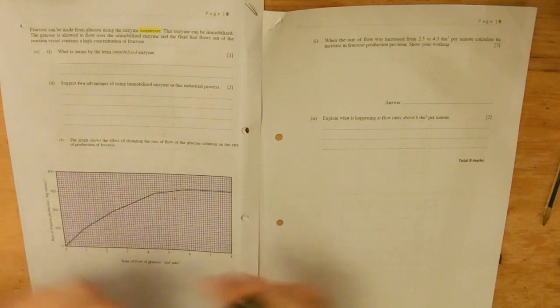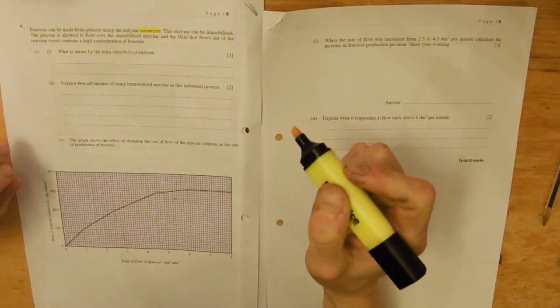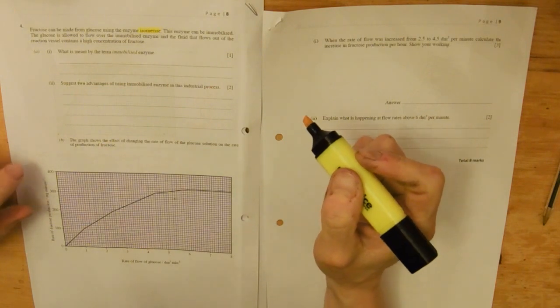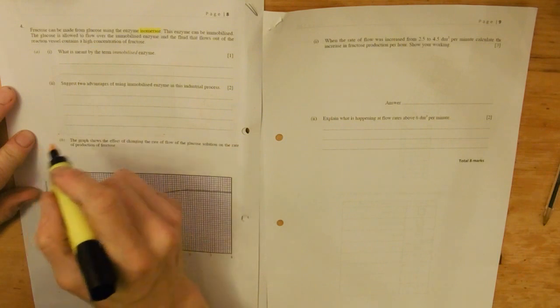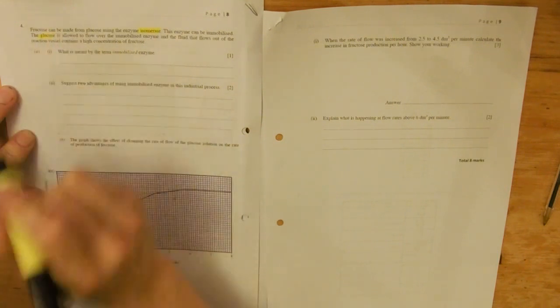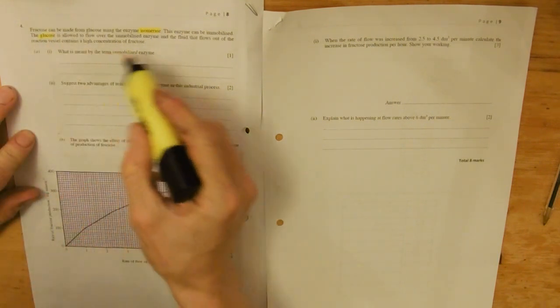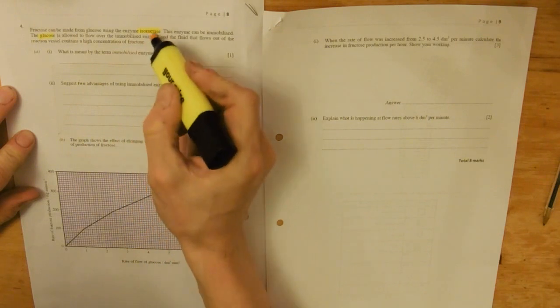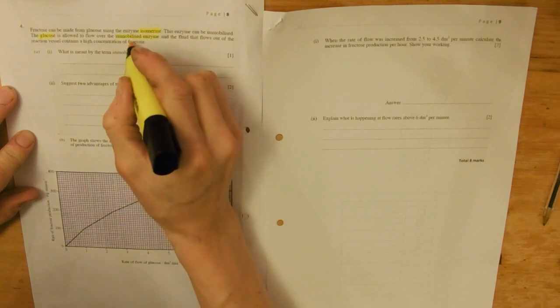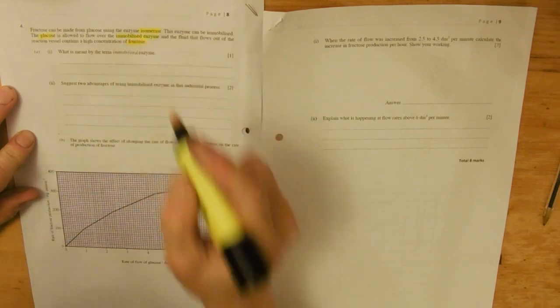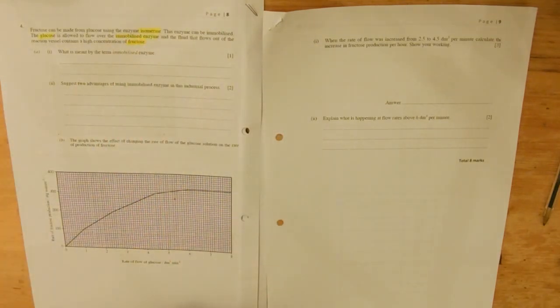It's always good with enzyme questions to look for the substrate, the enzyme and the product. And we have got a substrate, glucose. It's flowing over the immobilized enzyme, which is isomerase, and then it's going to get turned into fructose. So we kind of know what's going on.